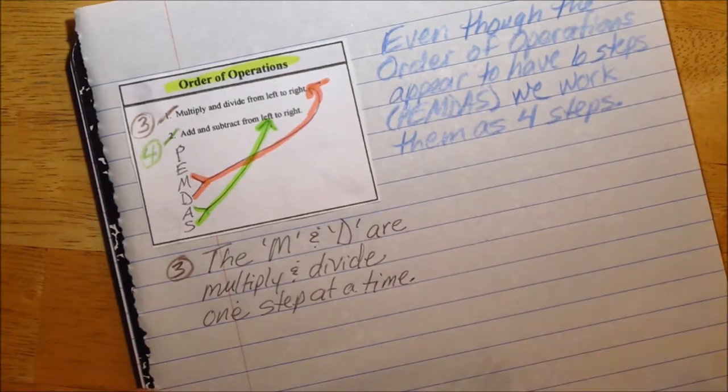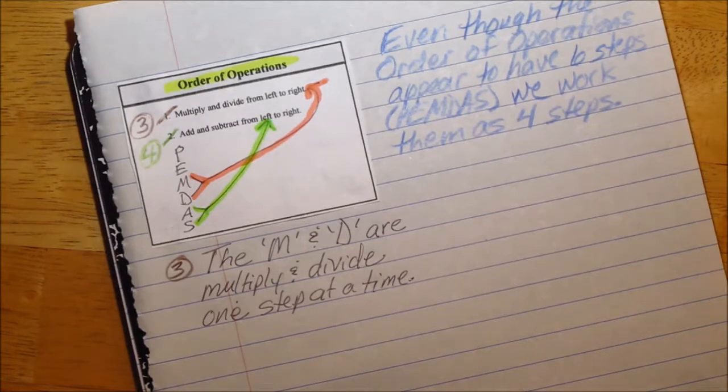And I'll explain that in a minute. Just write that note. The M and D are multiply and divide 1 step at a time.